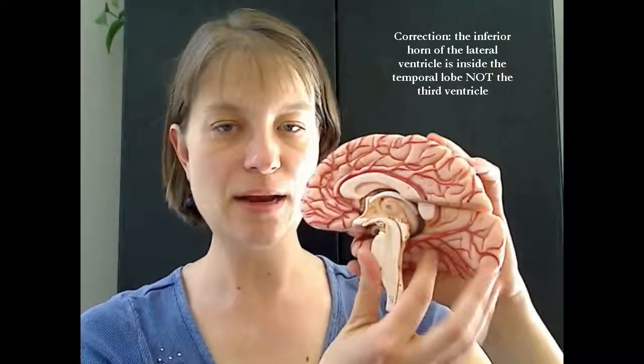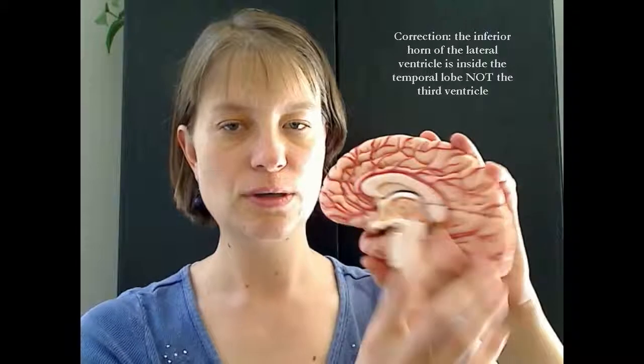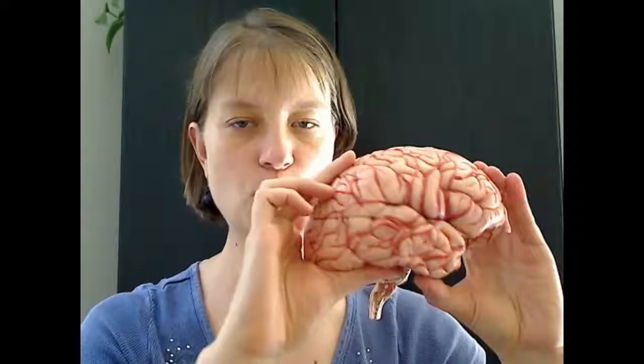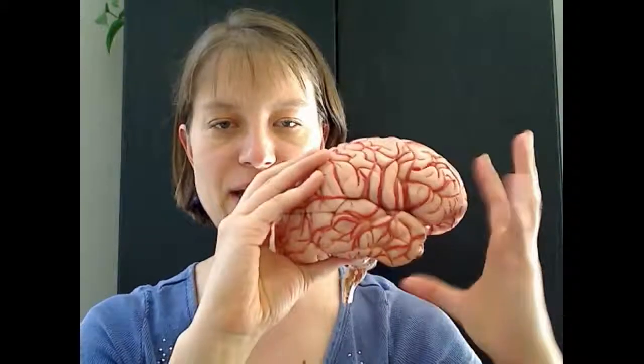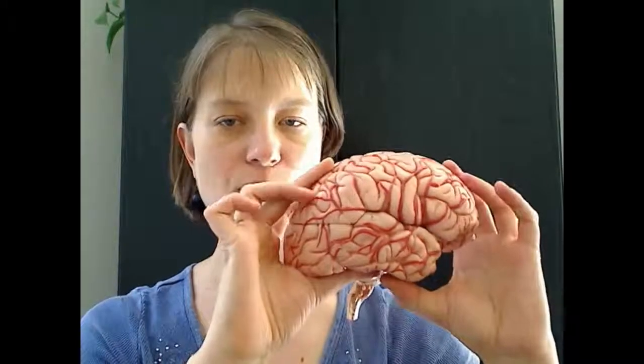The other thing I want to point out to you is the lateral ventricle. We talked about it being inside the temporal lobe. Here we are looking at the lateral side, here's the face, so the lateral side of the cortex.